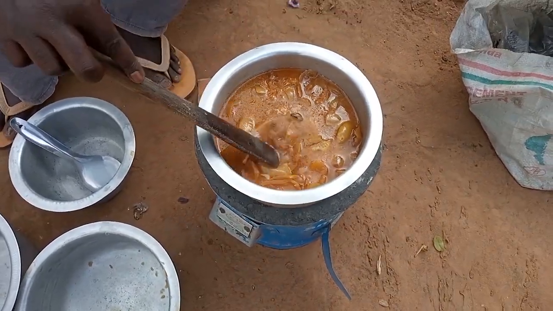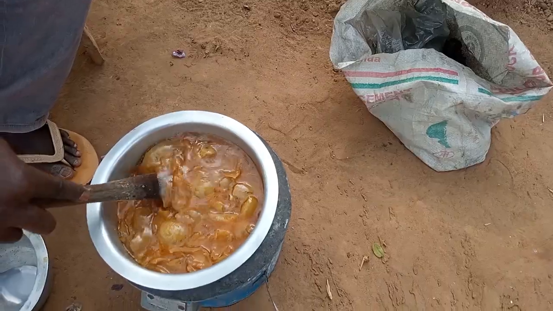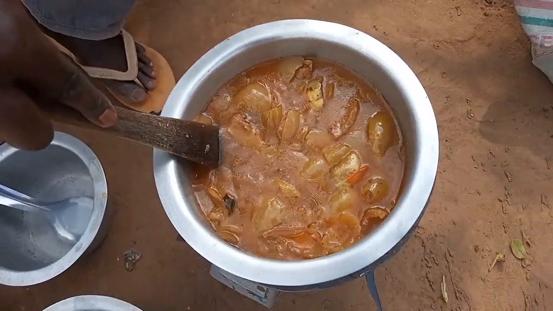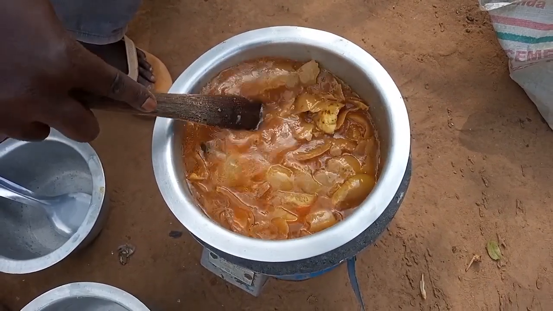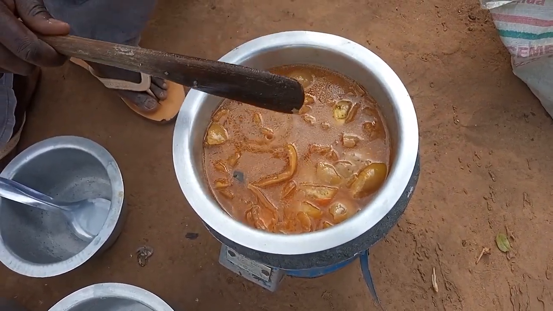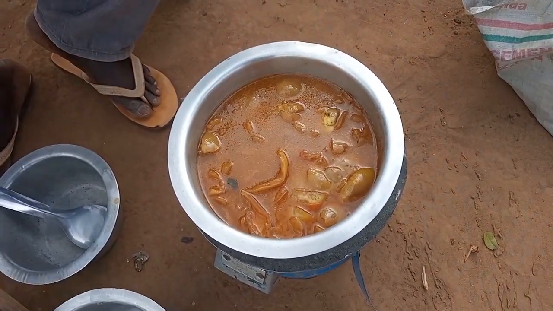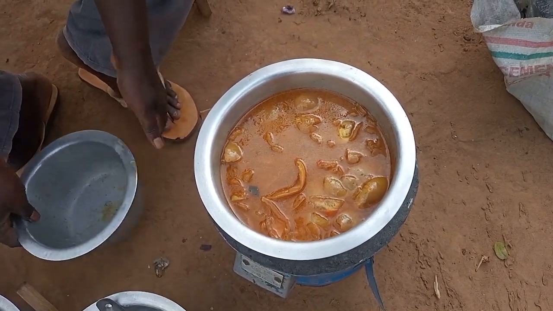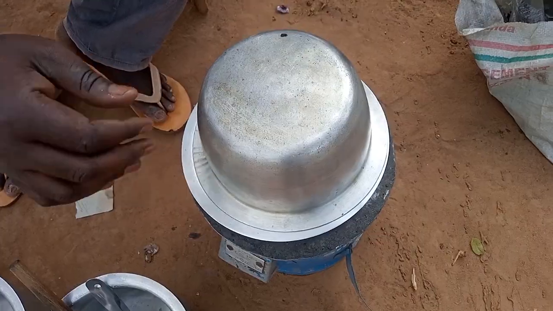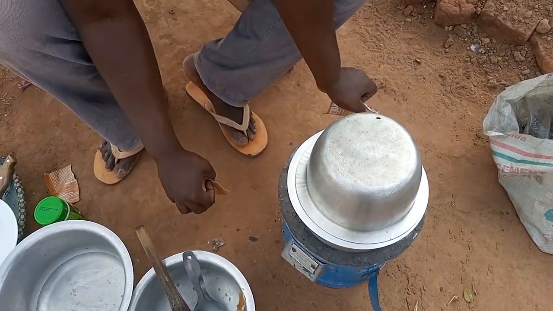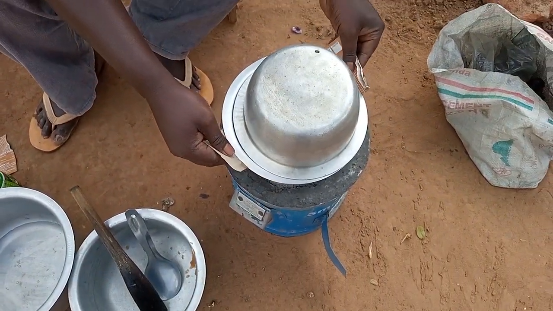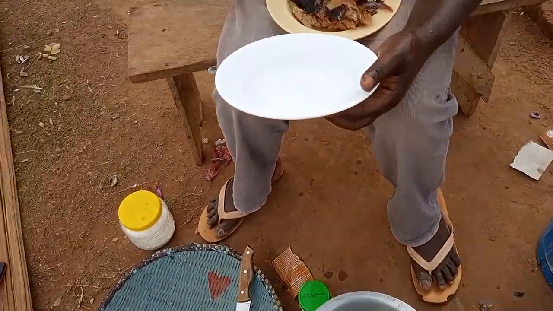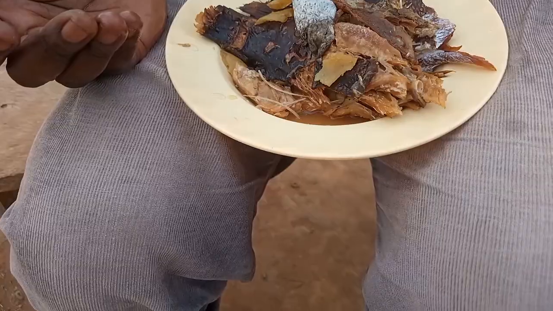But the soup that you've seen me adding is the water that it boiled with. So I've not added any external, as in any other fresh water. I'm just using the same water that it had before. Okay, and this is how it is. So I'm leaving it to boil, but at the same time I'm going into another process.